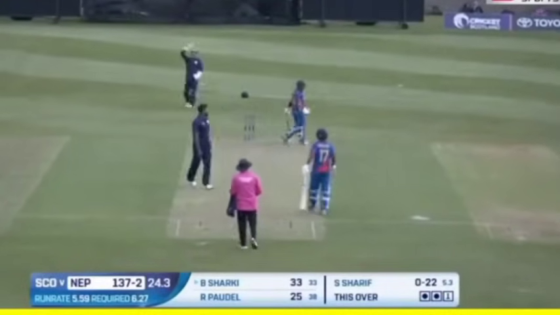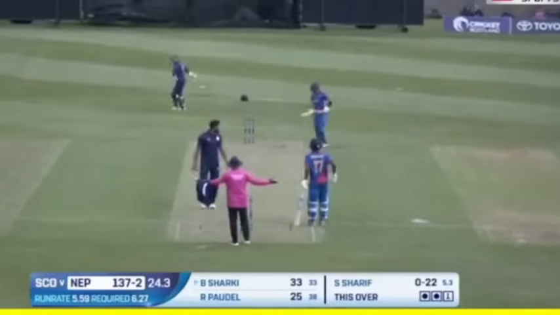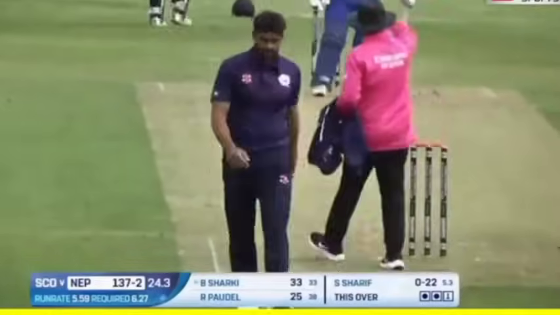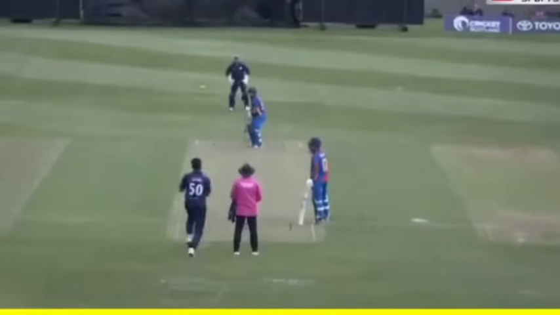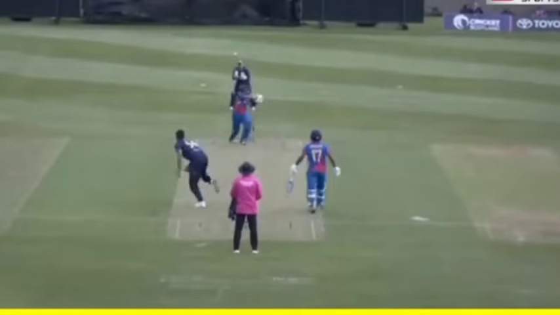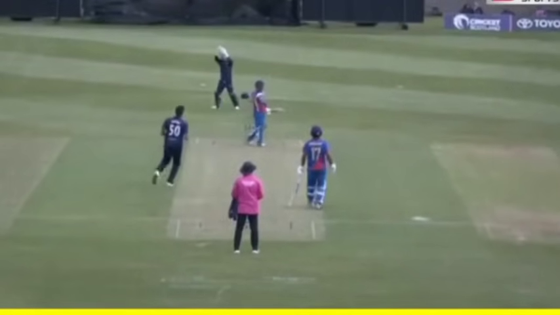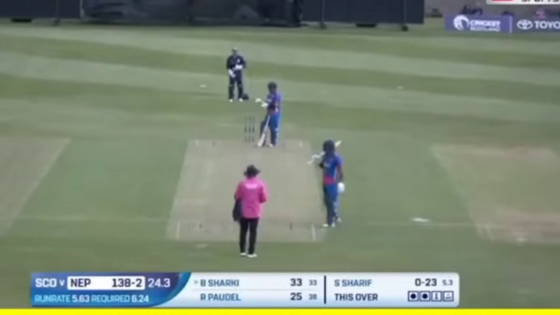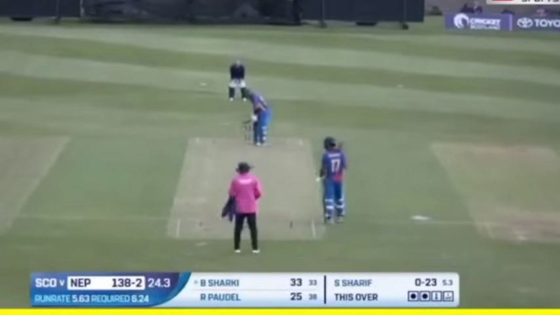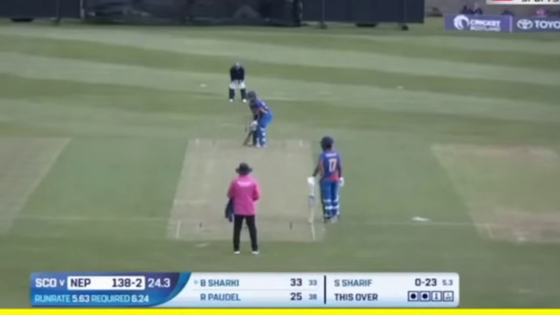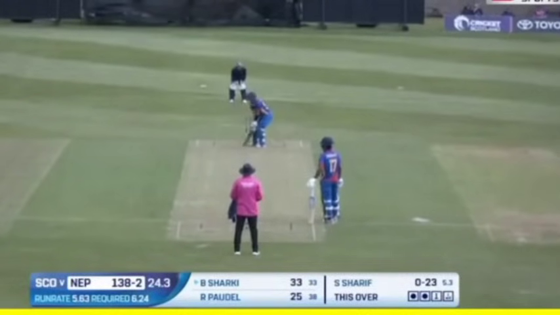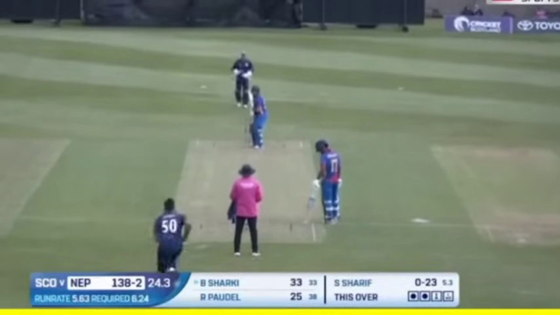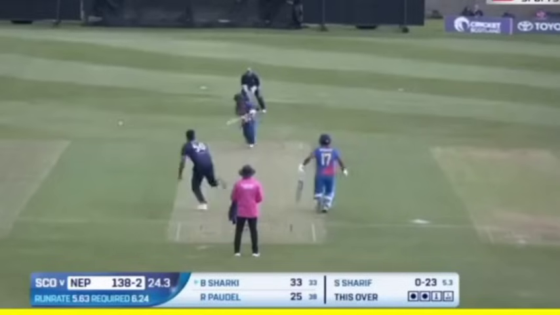That could be given as a wide, yeah, too short. Delivered by Safi and Sharif. And Sharif is not happy. Remonstrates at length with the square leg umpire. He thinks that this was a good bouncer. Side-on replay will tell us whether or not that was too short, but Sharif, you rarely see him that animated. He was furious. He thought that was a very well delivered, almost a slower ball bouncer, wasn't it? Banged into the surface, pace taken off it. And Sharkey got the decision going his way.